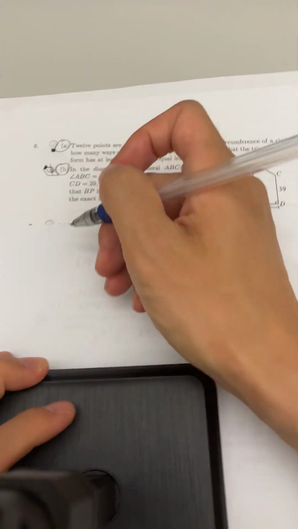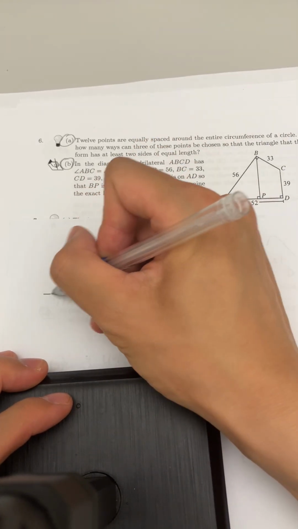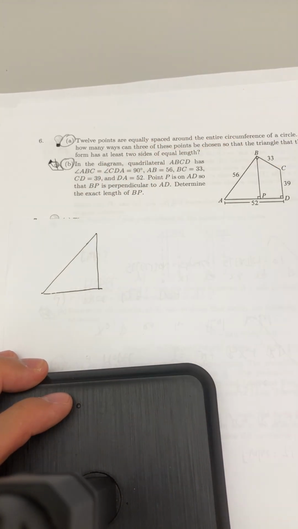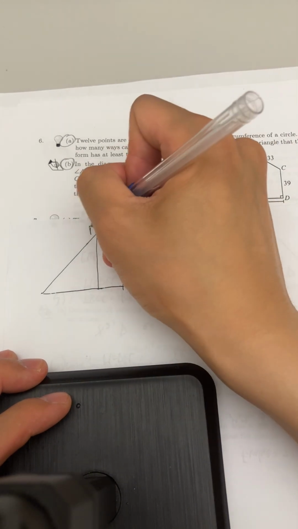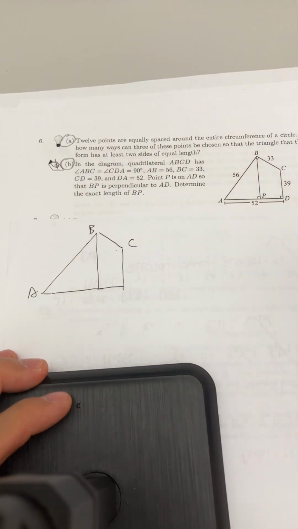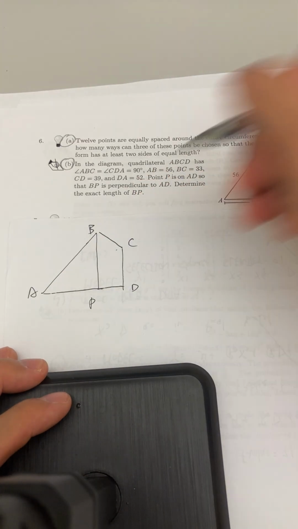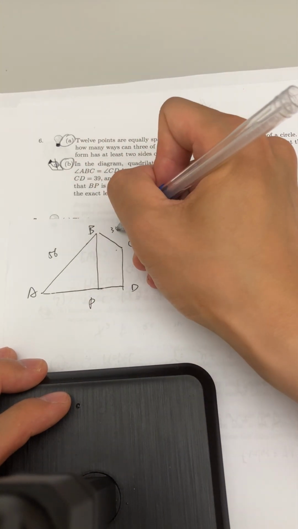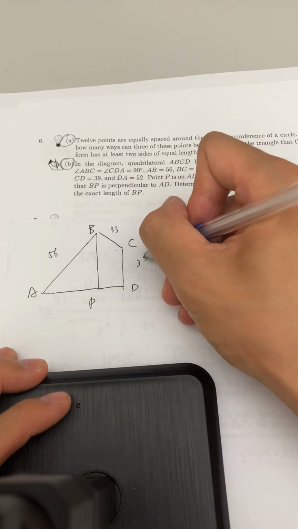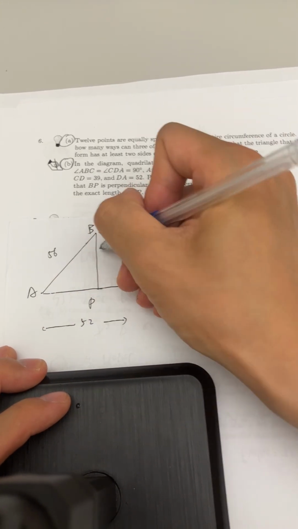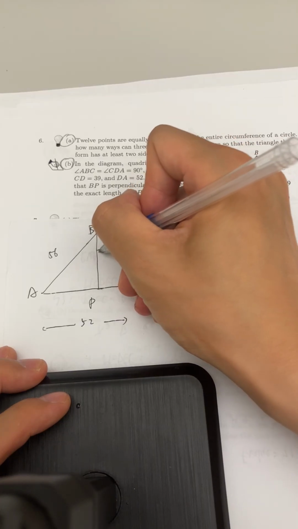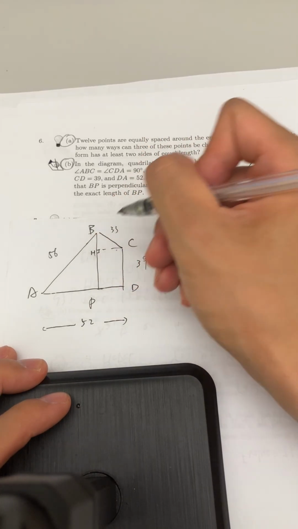So first of all, let me copy the diagram so we can do something with it. C, D, P. Okay, good. And 56, 33, 39, and this is in total 52. Draw a line here, a perpendicular line, of course. Let's call it H. It doesn't matter.